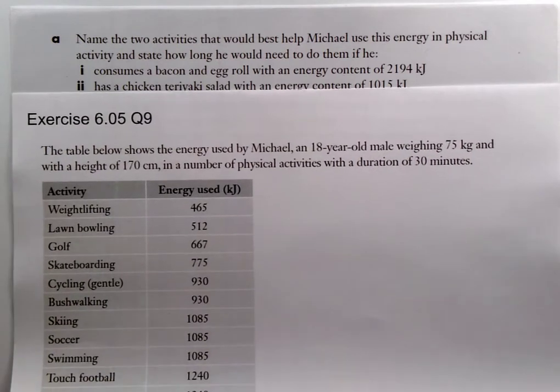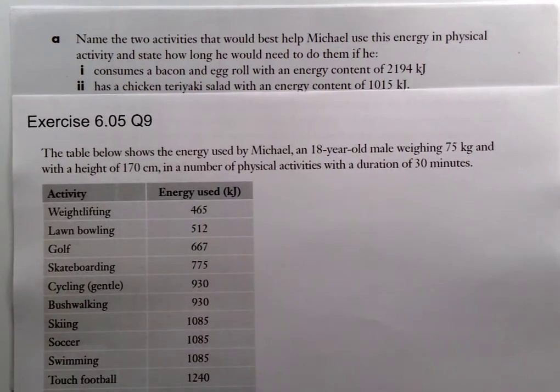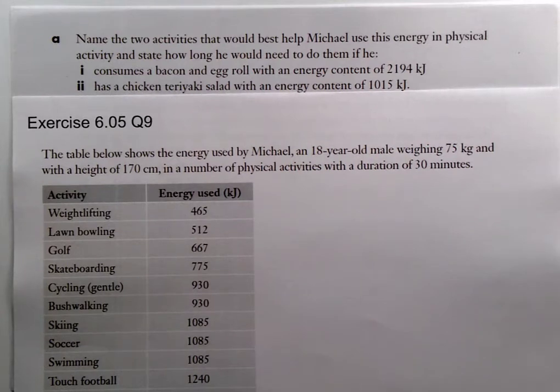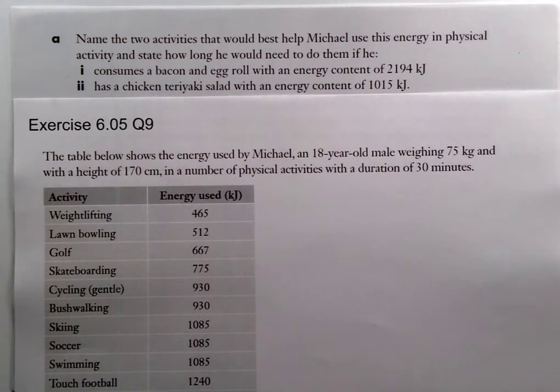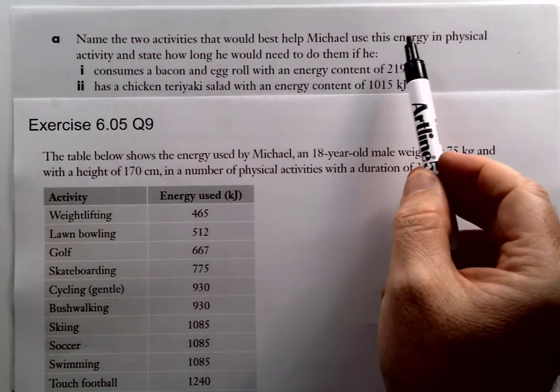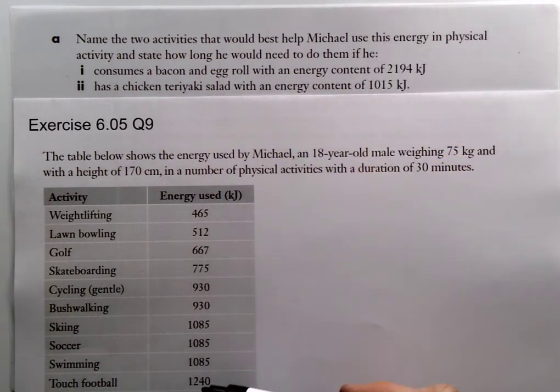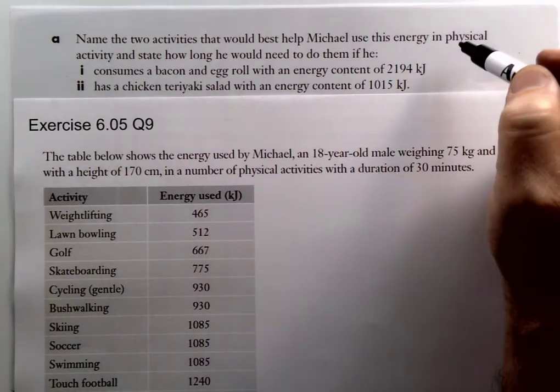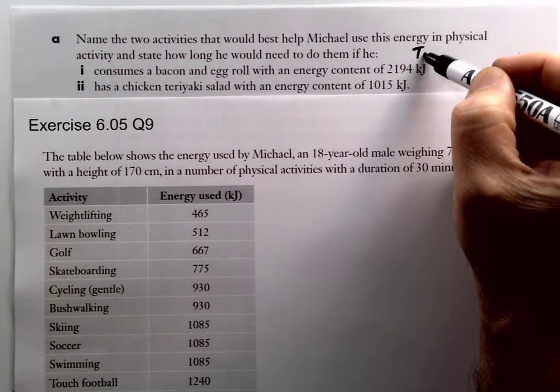Okay, Part A, name the two activities that would best help Michael use this energy in physical activity and state how long he would need to do them. Okay, so this is a bit of a complicated question. So the two activities that would quickest use up the energy are touch football and running. So let's write that up here.